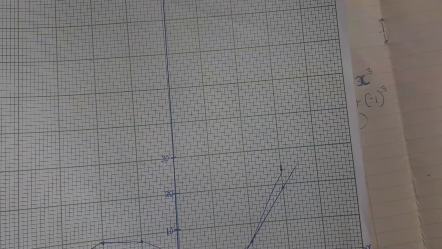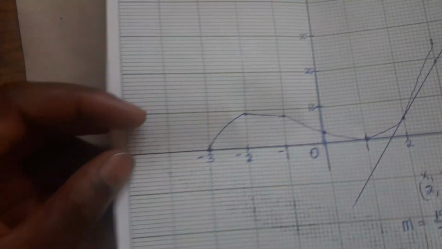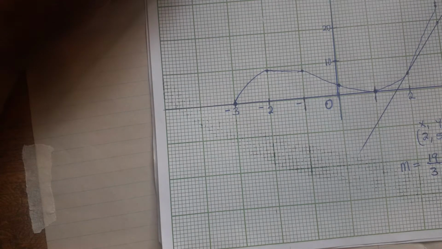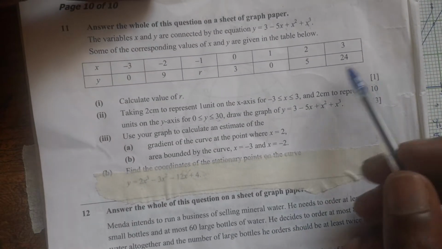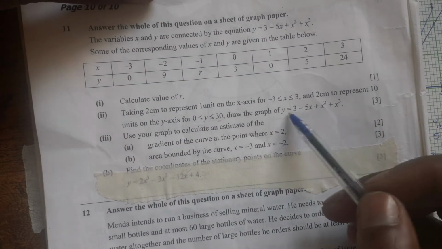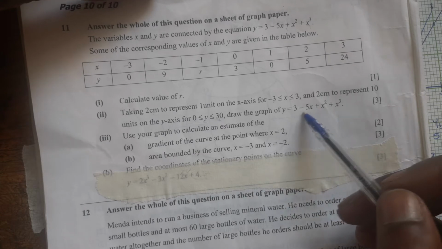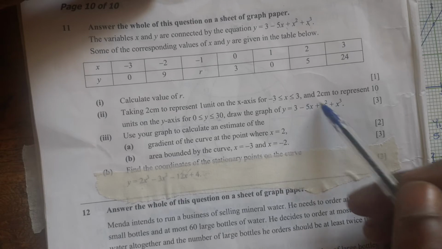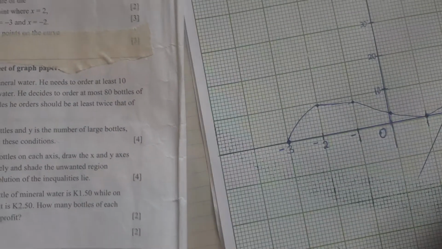Okay. Now, I want to use another method and see what we are going to get. This other method is where we find the derivative of this same equation or function. So, let's differentiate this.